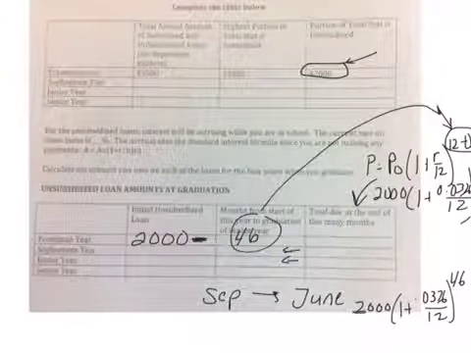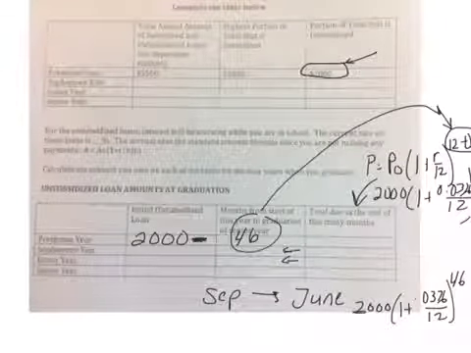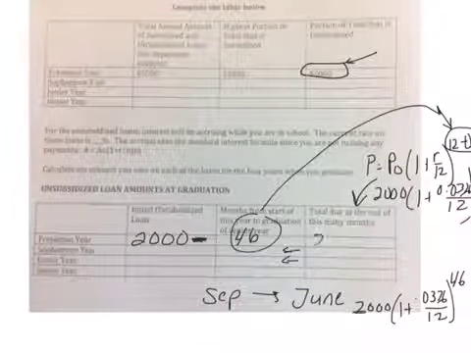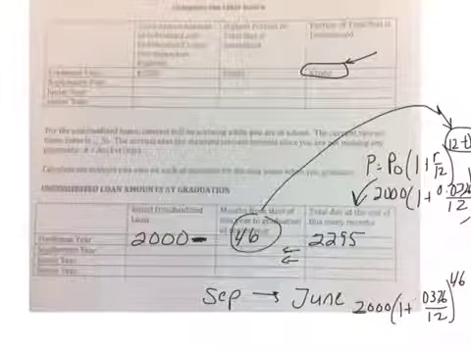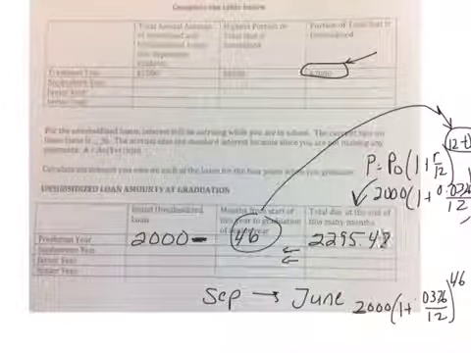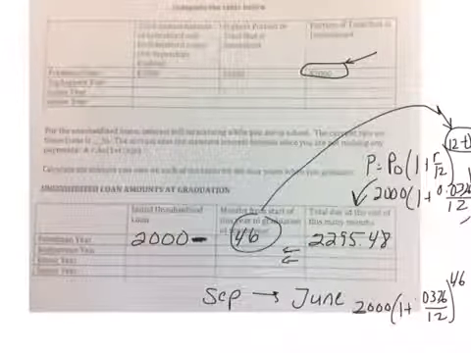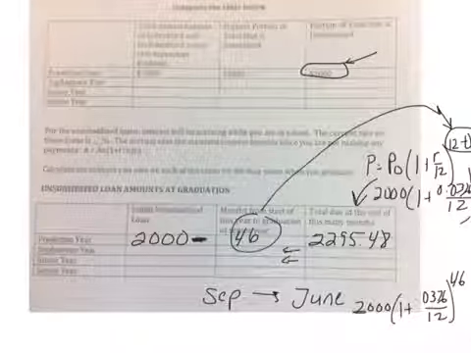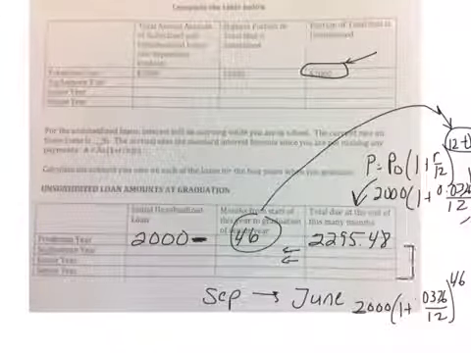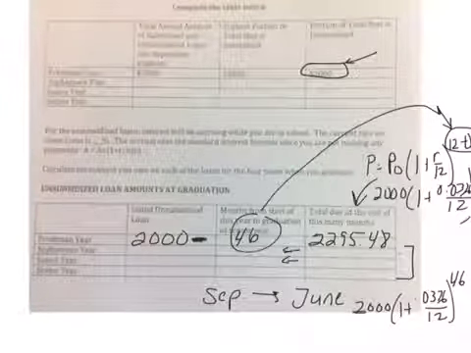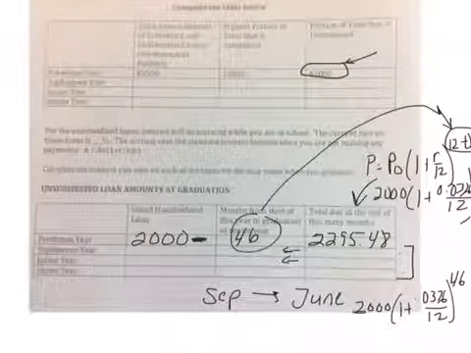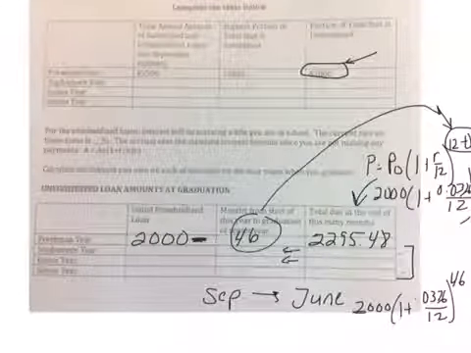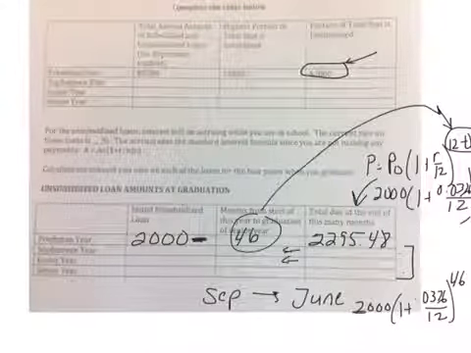And when you do that, it turns out that that $2,000 when you graduate will actually be a loan of $2,295.48. So when you graduate, you'll owe $295.48 above the $2,000 that you borrowed on that loan. So now you have to do a similar calculation for your sophomore year, your junior year, and your senior year using the subsidized and unsubsidized information from the website I gave you. And remember that the months till graduation changes for each of those years.